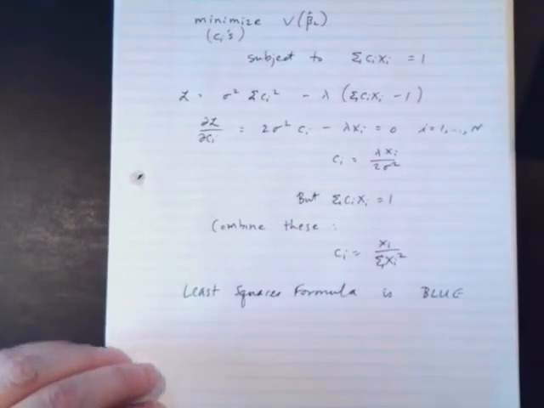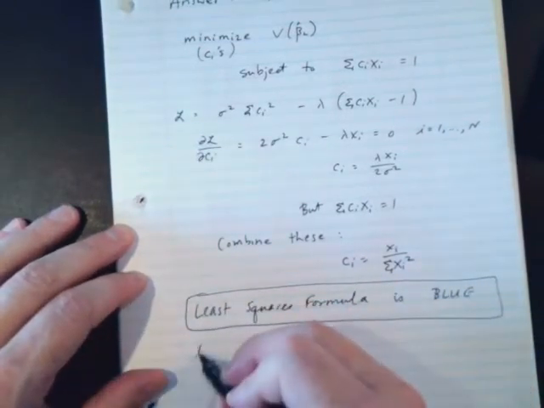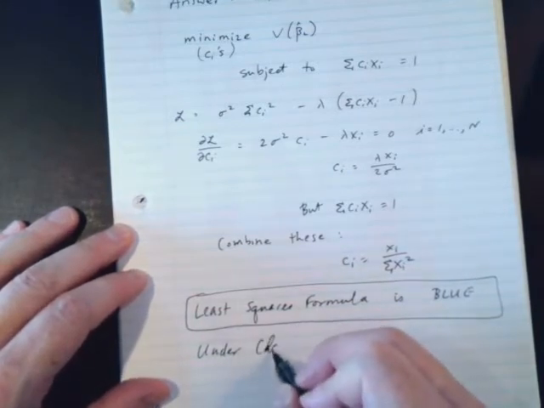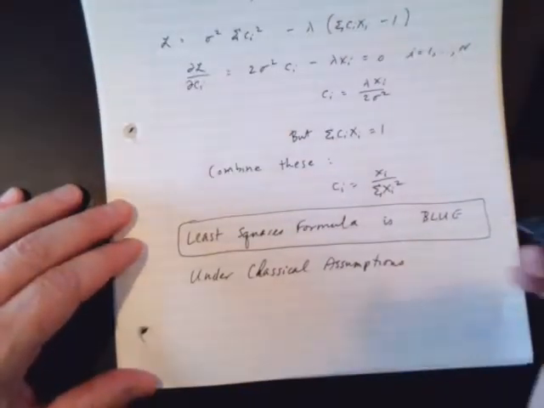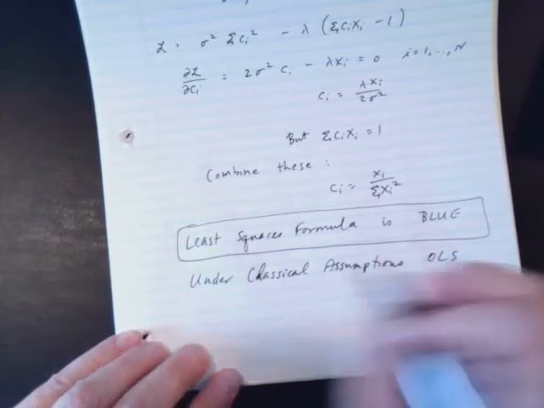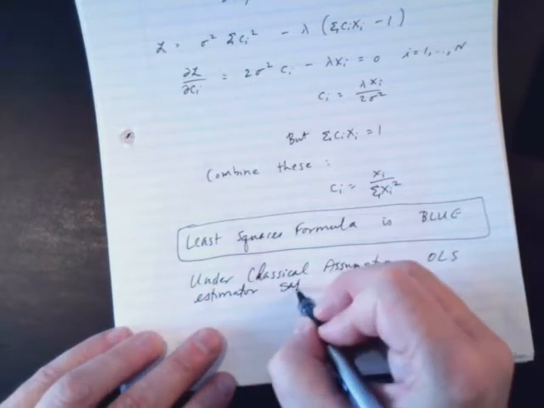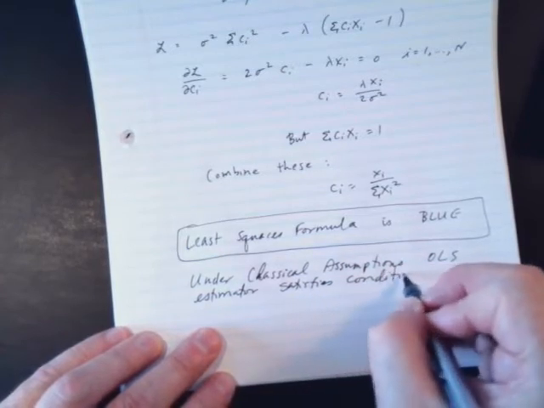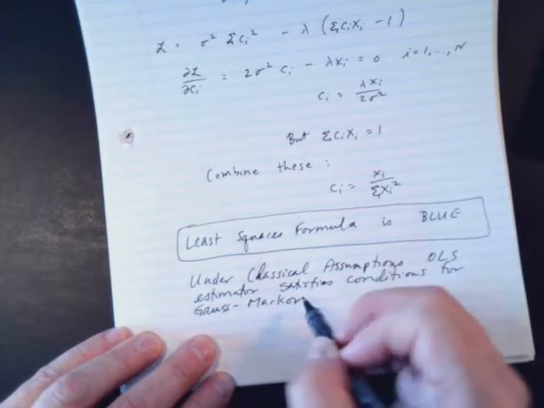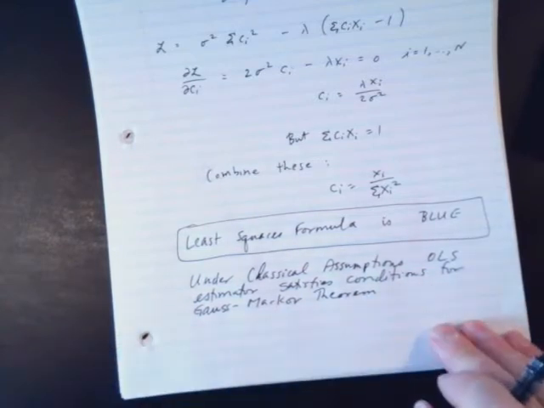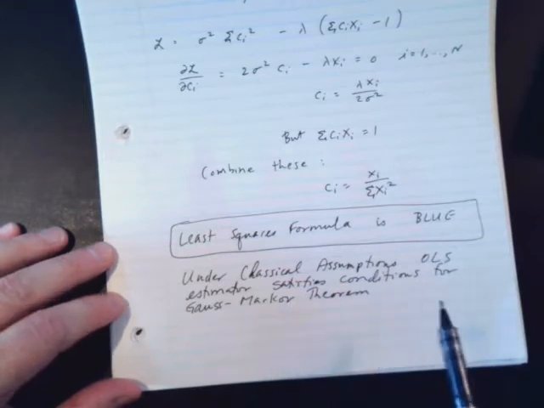Okay, so that's how it's solved. What you need to know is, under the classical assumptions, the OLS estimator, the ordinary least squares estimator, satisfies the conditions for the Gauss-Markov theorem.